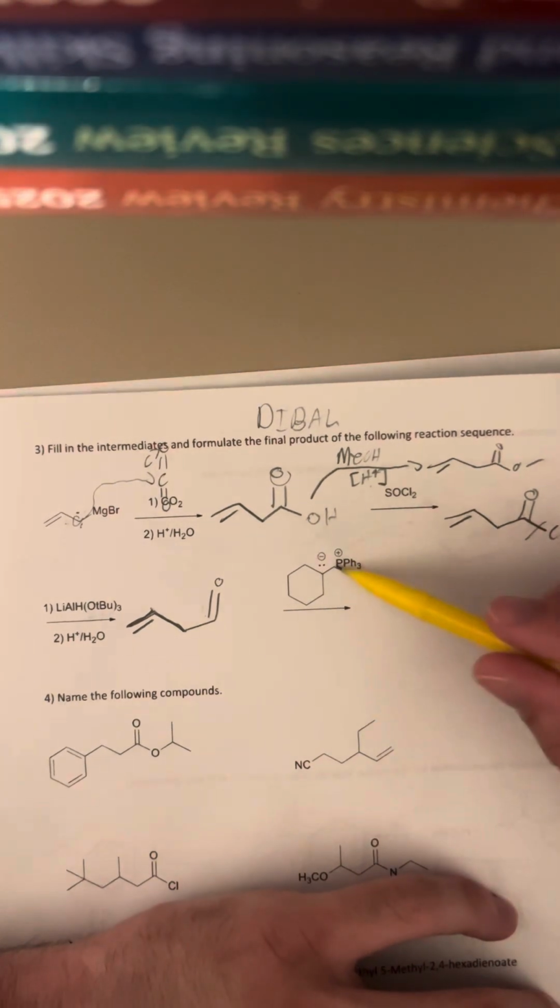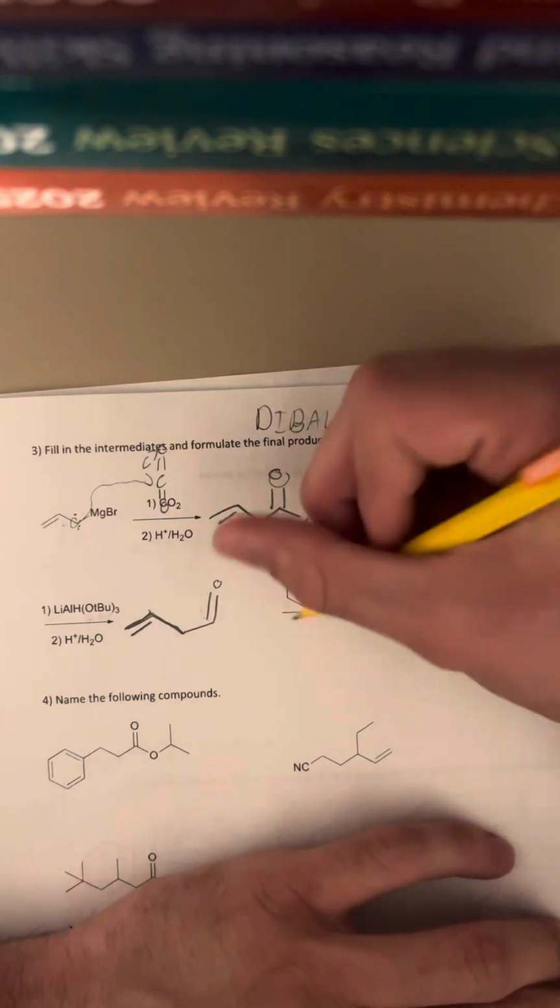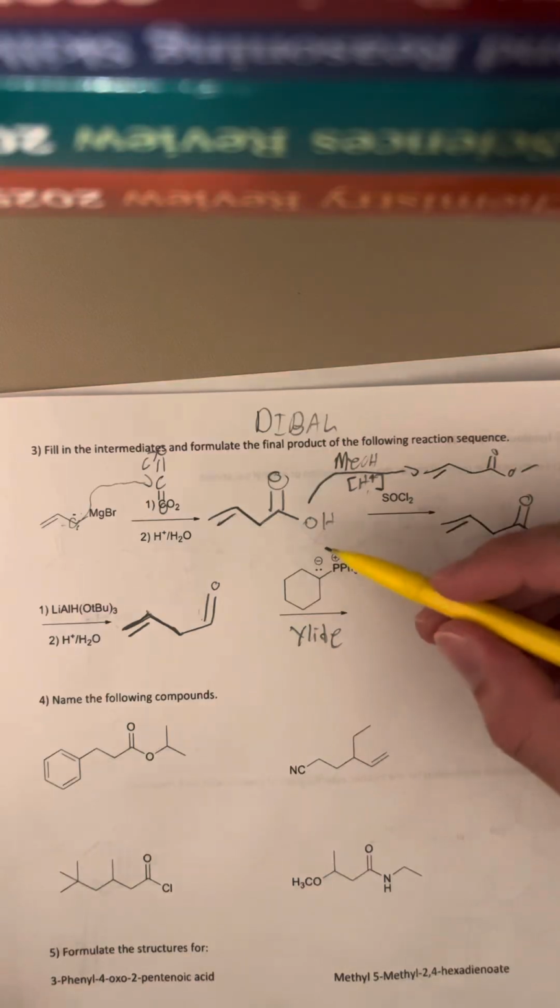We then react this with here. I believe this is called an ylide, if I remember right. Looks like that. Kind of an odd name. It's a Wittig reagent, W-I-T-T-I-G, but you pronounce the W like a V. And this is going to react with the carbonyls. When you have a carbonyl and you have a Wittig reagent, what are you going to do?